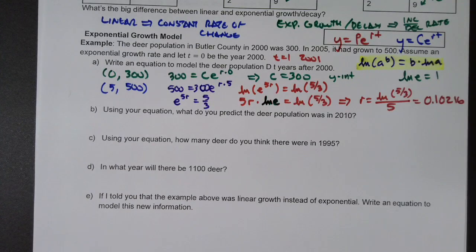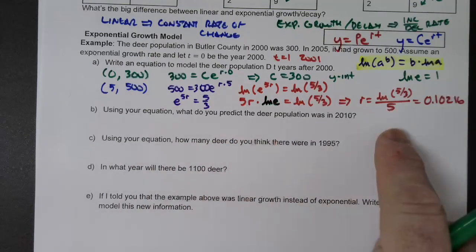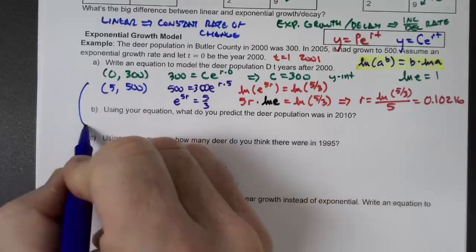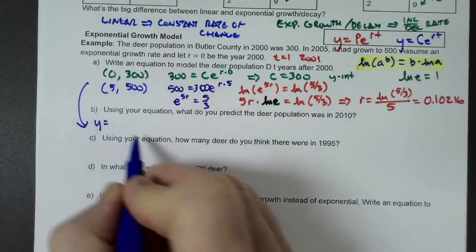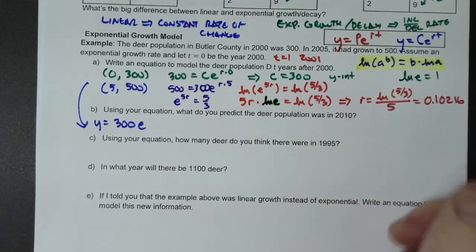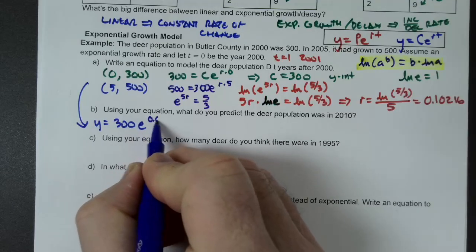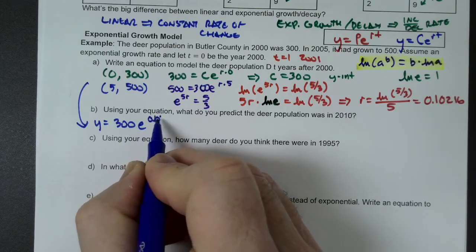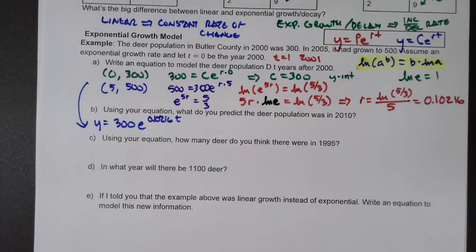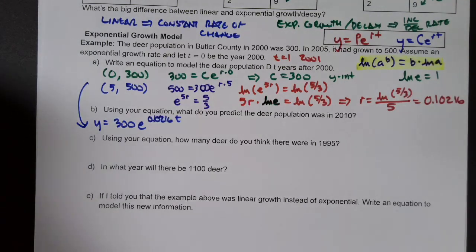All right, let's take a look at the next part of the problem. Or I'm sorry, it says write an equation for this. I think I've run out of room here, so I'll just write this down below, what our equation is. The answer to this, our equation would be y equals 300 for c, e to the r value of 0.10216 times t.